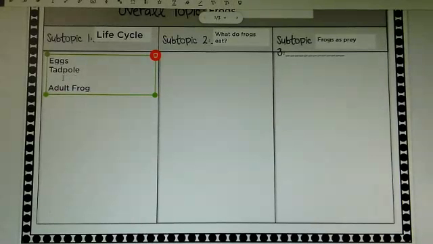But I know I can do research and find it. Okay, so I've written stuff about subtopic number 1. Those are the things that I know. Let's talk about subtopic number 2.